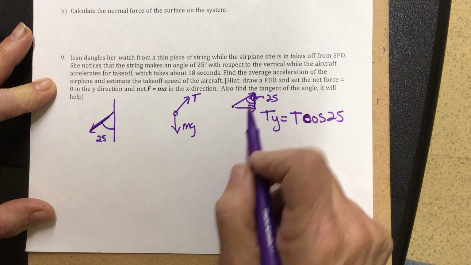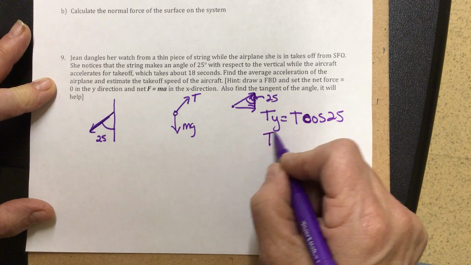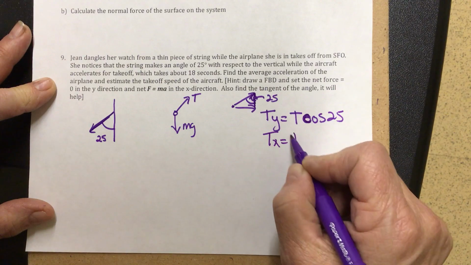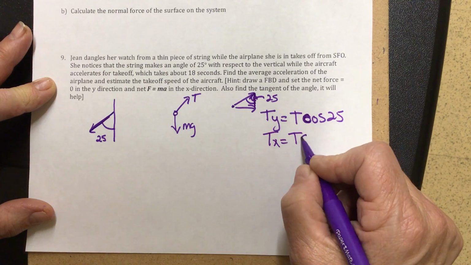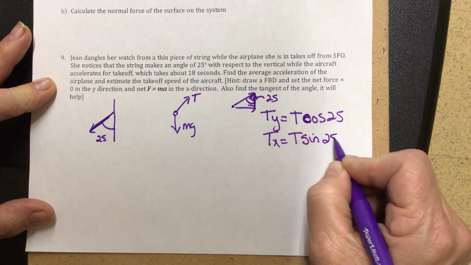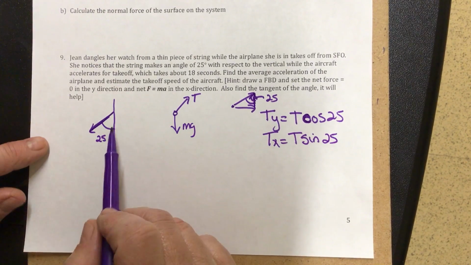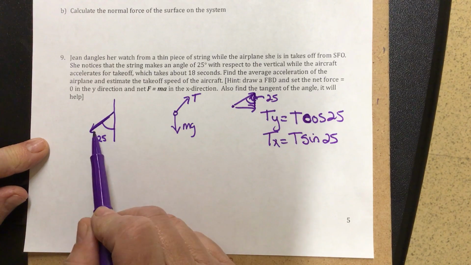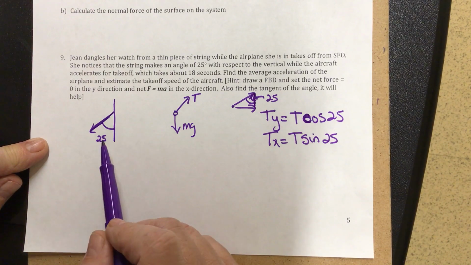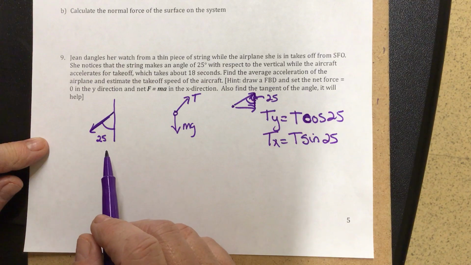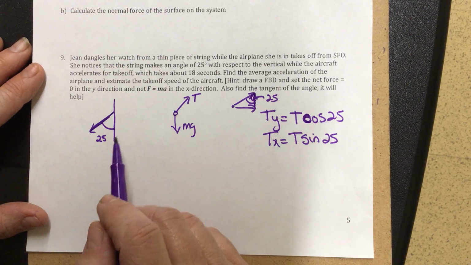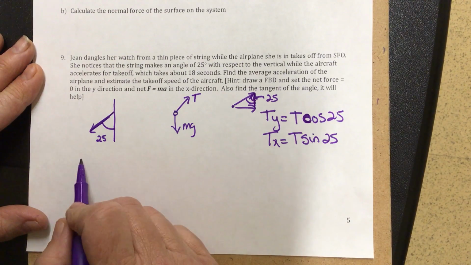This y component is adjacent to the angle, and the tension in the x direction is equal to the tension, still something we don't know, times the sine of 25 degrees. And we'd like to figure out the acceleration of the plane. The only reason the string is pulling back like this is that it has inertia, and it really wanted to keep on doing what it was already doing. So it's resisting the acceleration in the x direction.